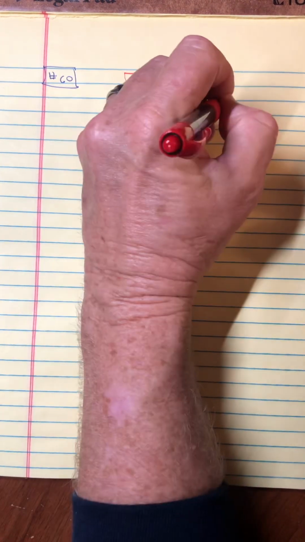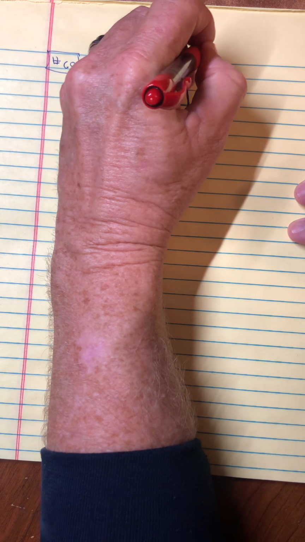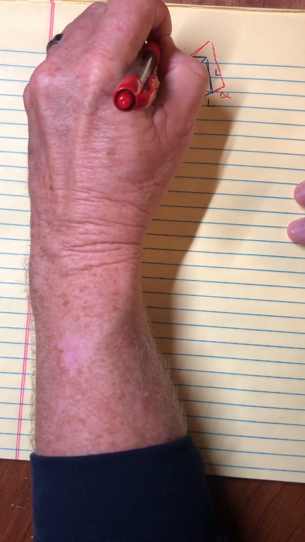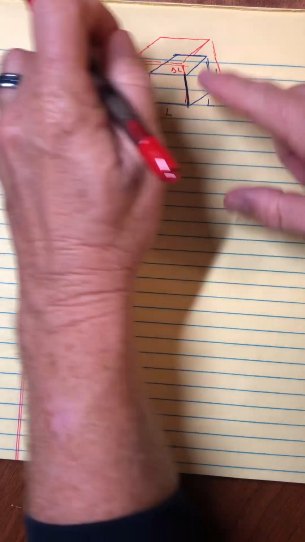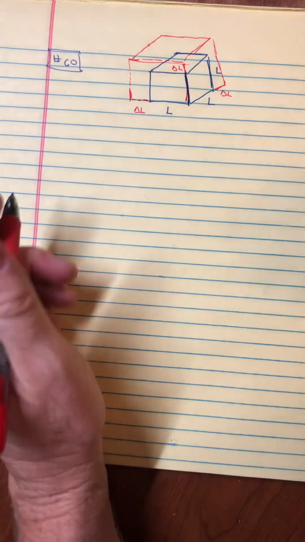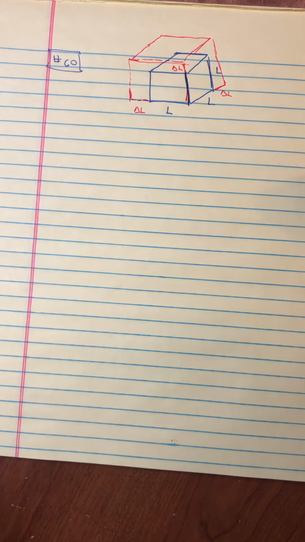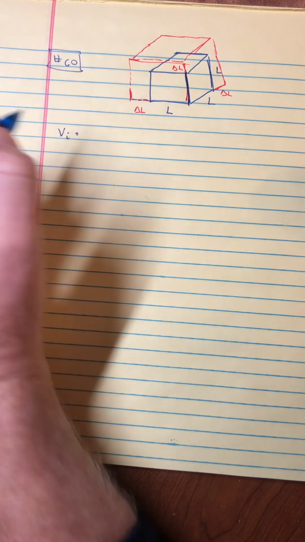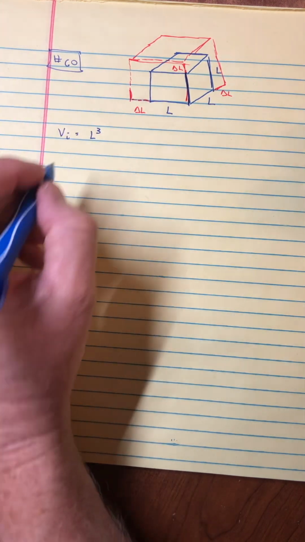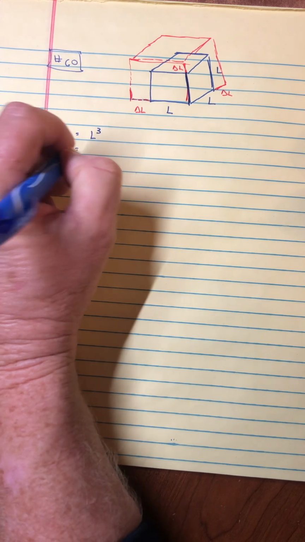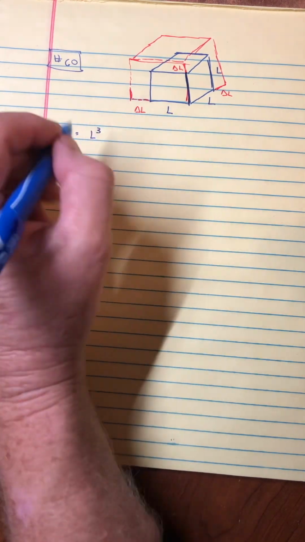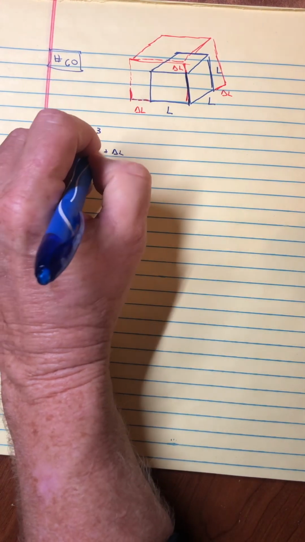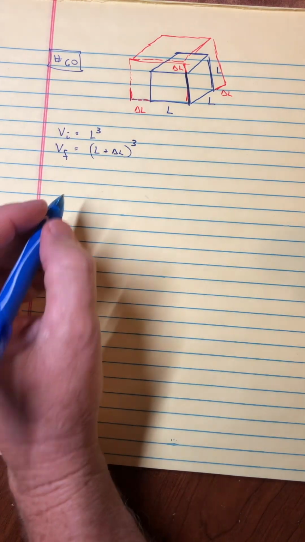So its depth is going to be another delta L. And so its volume now looks something like this. It's a little taller, a little wider, and a little deeper. So its volume before was L cubed. Its volume after I warm it up would be this, L plus delta L, cubed.